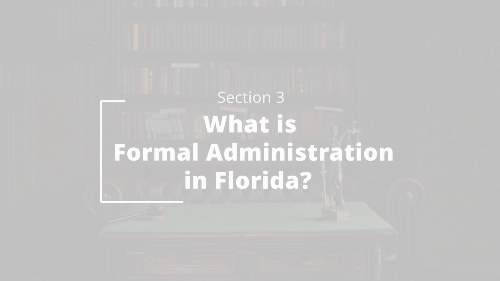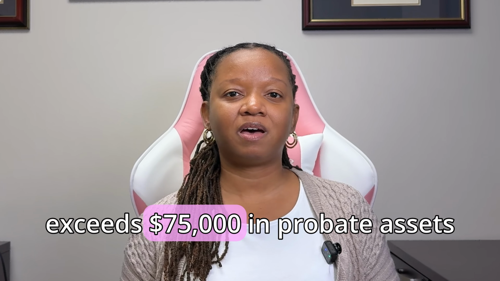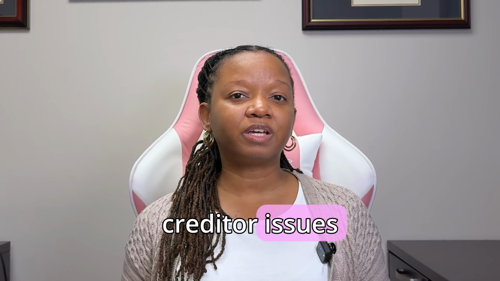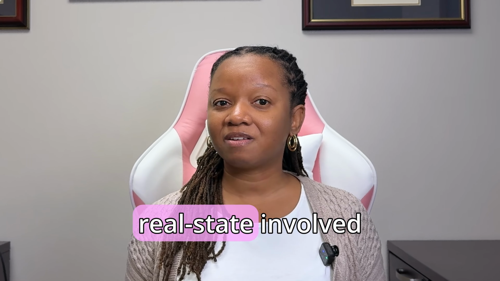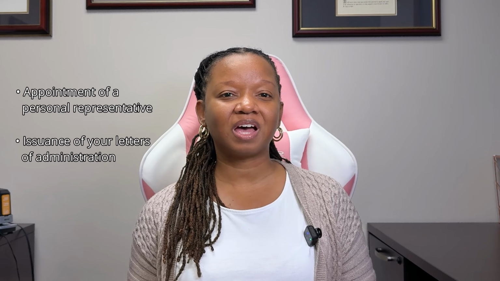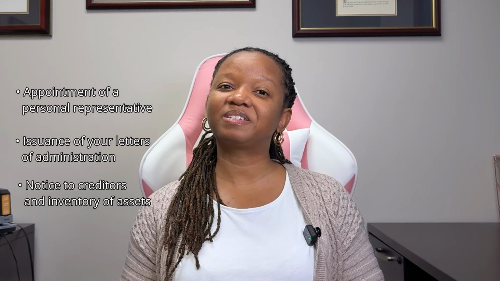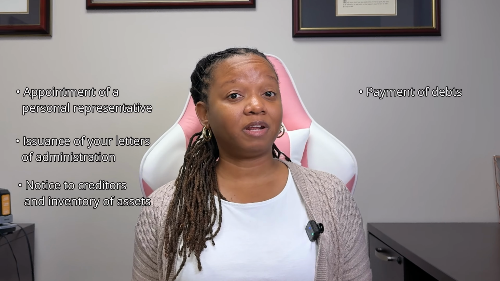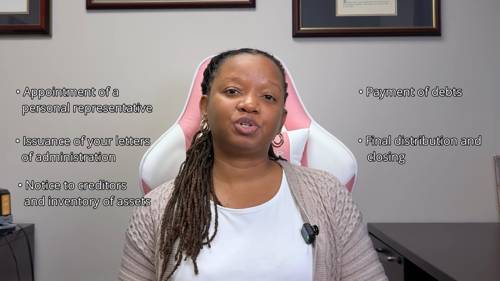What is formal administration in Florida? This is Section 3. Formal administration is the most common type of probate in Florida. It's required when the estate exceeds $75,000 in probate assets, the person passed away within the last 2 years, there are creditor issues, or oftentimes if there's real estate involved. And formal administration requires the following: appointment of a personal representative, issuance of your letters of administration, notice to creditors, an inventory of assets, payment of debts, and finally, the final distribution and closing. The formal administration process is more detailed and includes more court supervision.